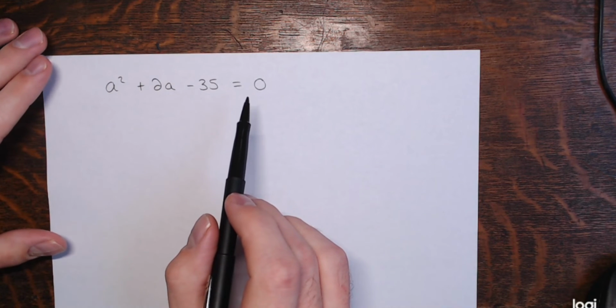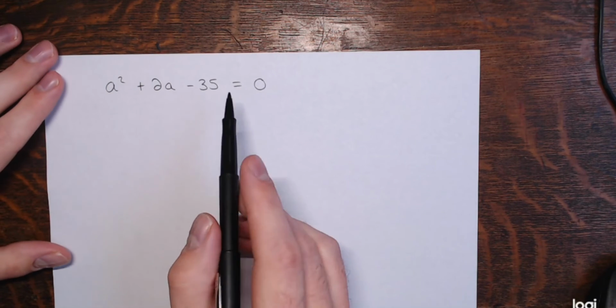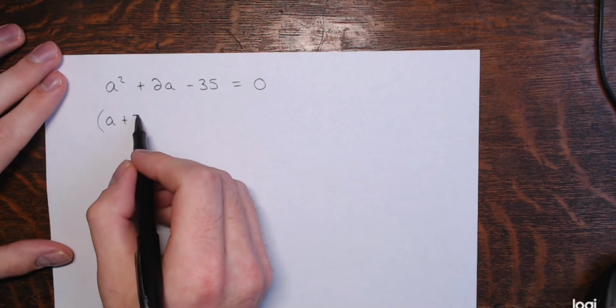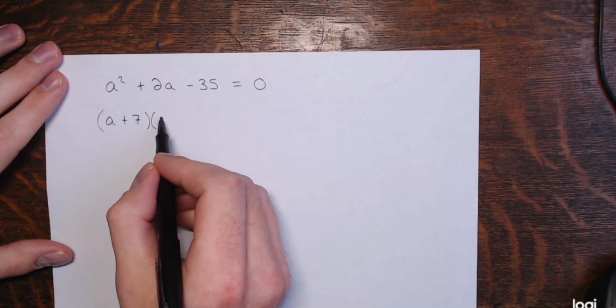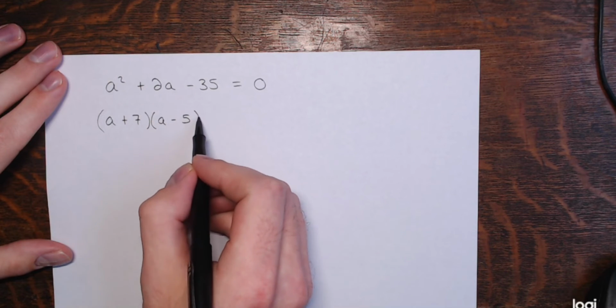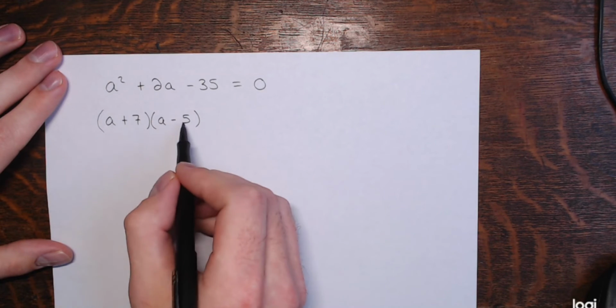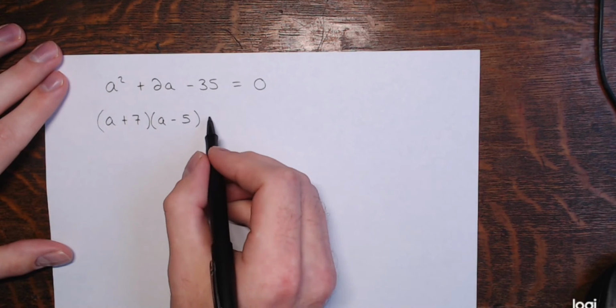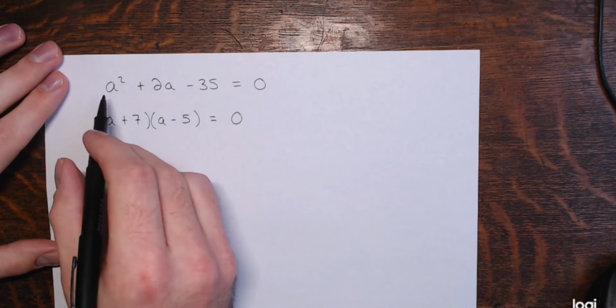Again, you need to have 0 on the other side in order to apply the zero product property. 0's in the name. I'm hoping you see this factors to a plus 7 times a minus 5. 7 and negative 5 multiply to be negative 35 and add to be 2. The lead coefficient was 1, so it's easily factored.